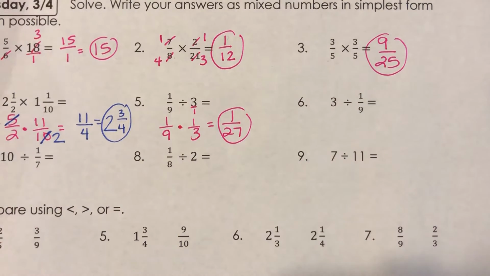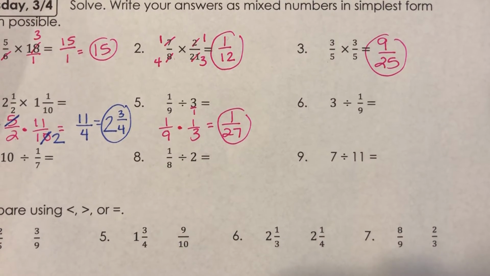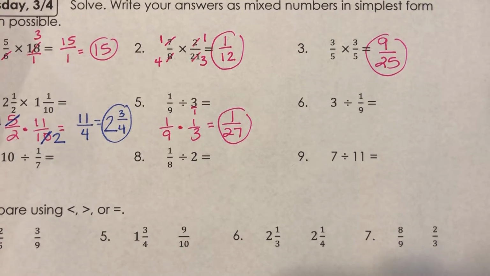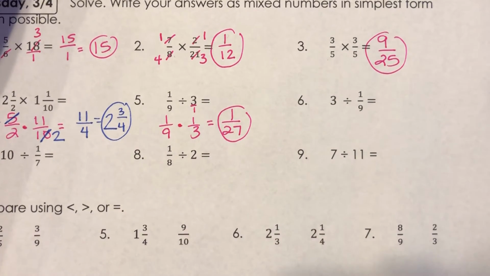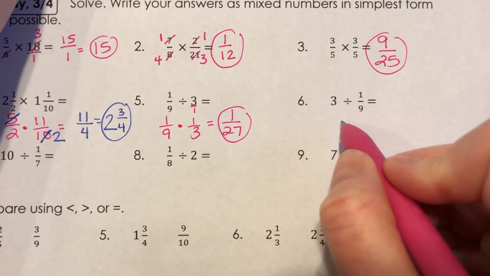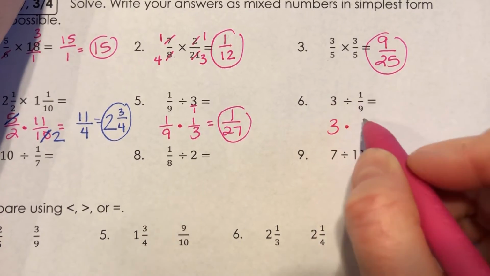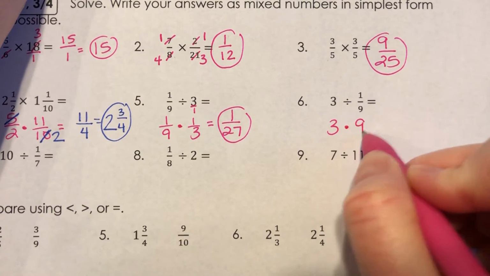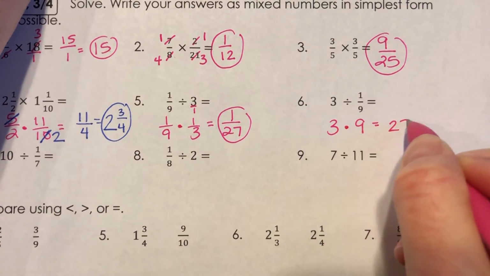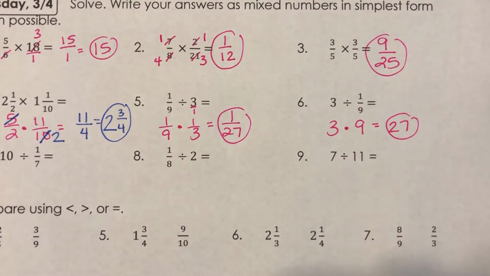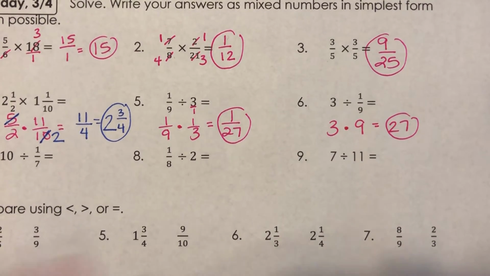Right, number 6, 3 divided by 1/9. You might be thinking, oh, that's a typo. You gave us the same problem. I didn't, because division is not commutative. The order does matter, so you're going to get a different answer here. 3 divided by 1/9. I can use inverses and write this as 3 times the reciprocal of 1/9, which is 9 over 1, or 9. So 3 times 9 is 27. Is there a difference between 1/27 and 27? You betcha. A pretty big difference.